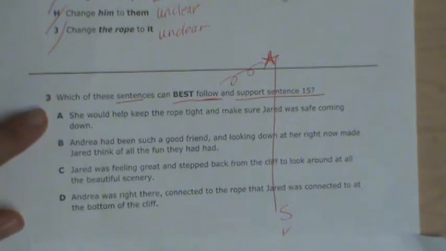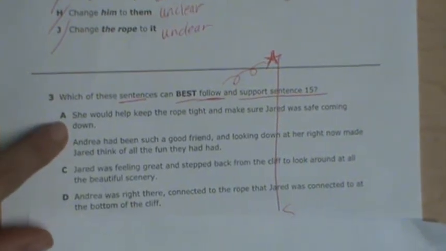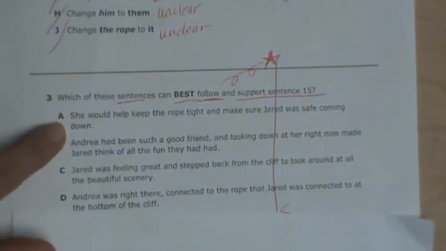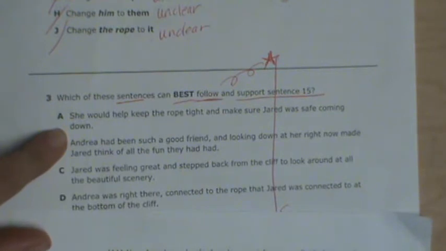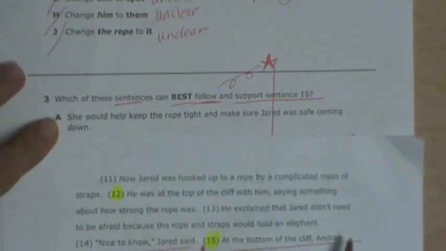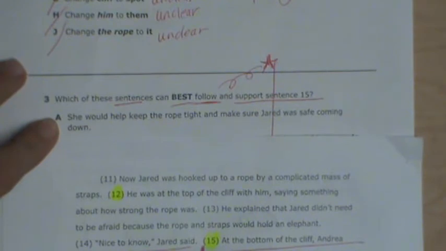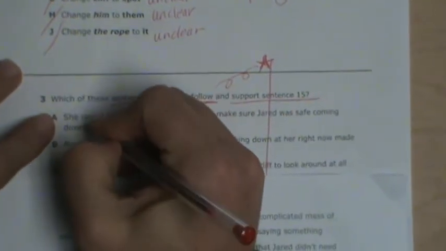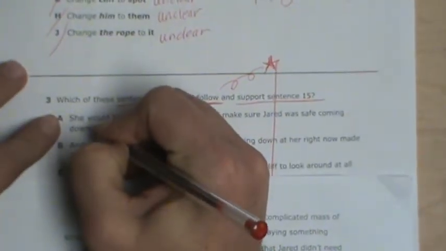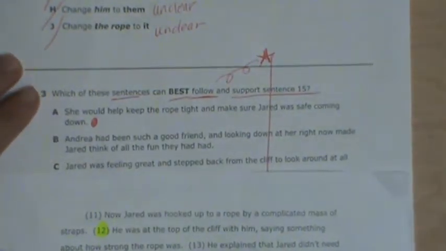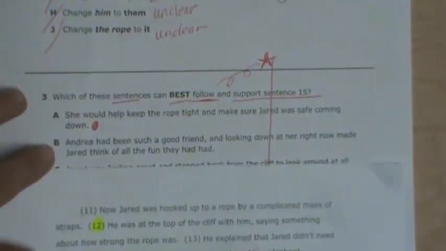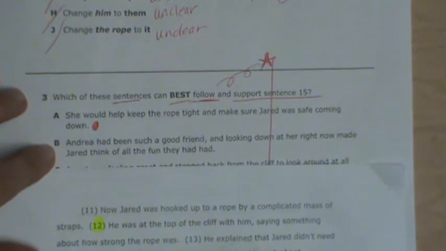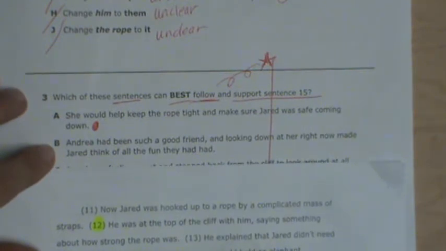Nice to know, Jared said. At the bottom of the cliff, Andrea was also connected to the rope. She would help keep the rope tight and make sure that Jared was safely coming down. Would that give more information as to why Andrea was connected to the rope? Yes, it would. So you're going to put a maybe baby or a dot for possibility on A. If you did that, give yourself a tally mark. The next one. Nice to know, Jared said. At the bottom of the cliff, Andrea was also connected to the rope.